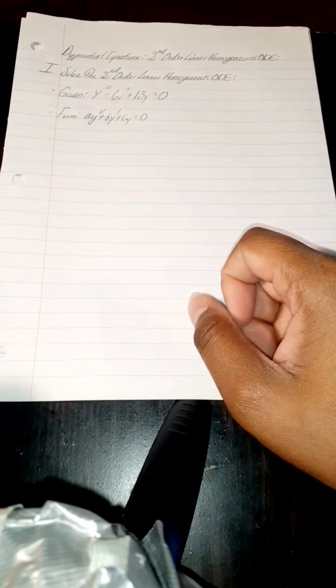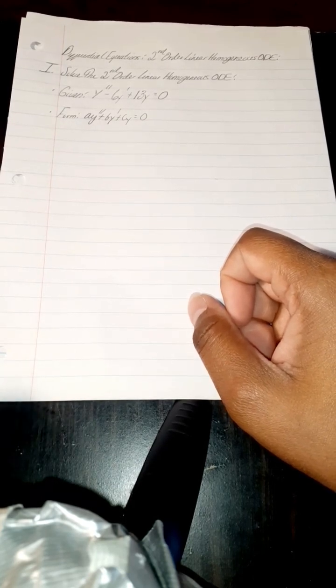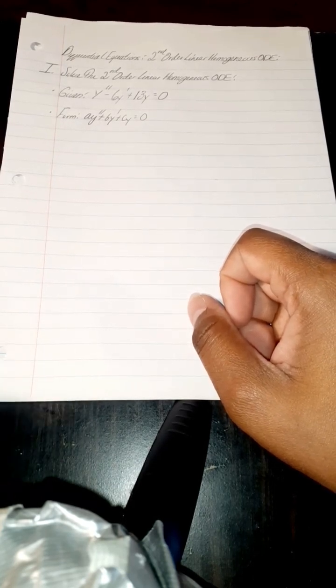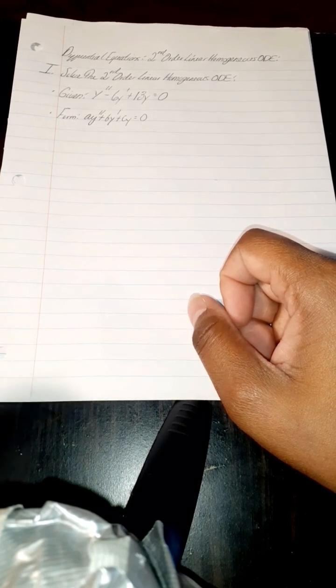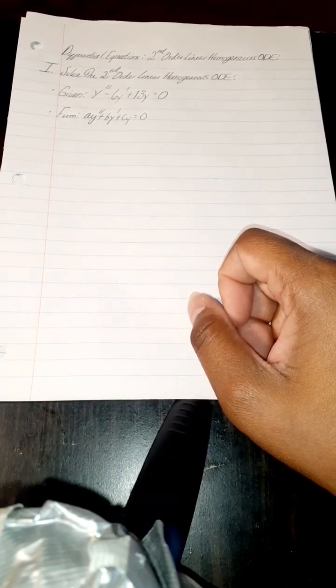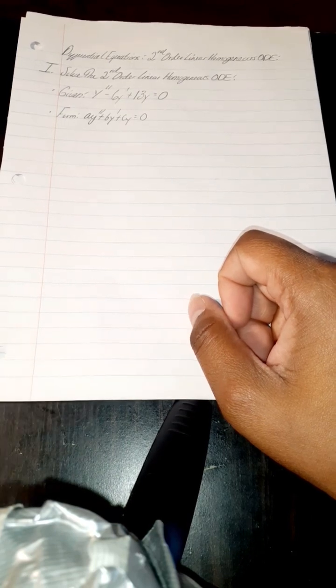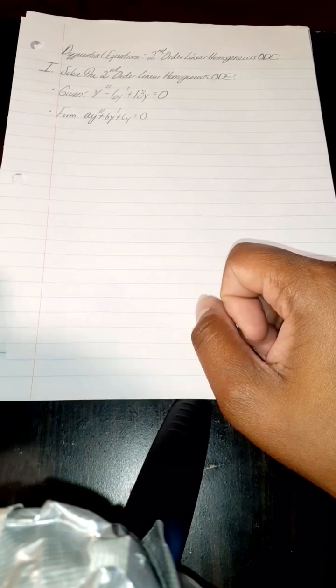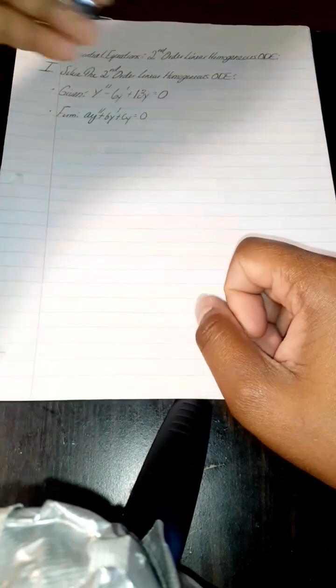Your final answer will take a certain form that depends on the type of roots you get. If you get real and distinct roots, your general solution should take a certain form. If you get complex roots, your general solution should take a certain form. It's a pretty straightforward process.